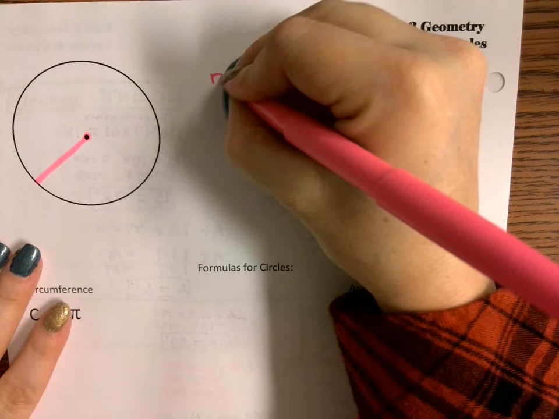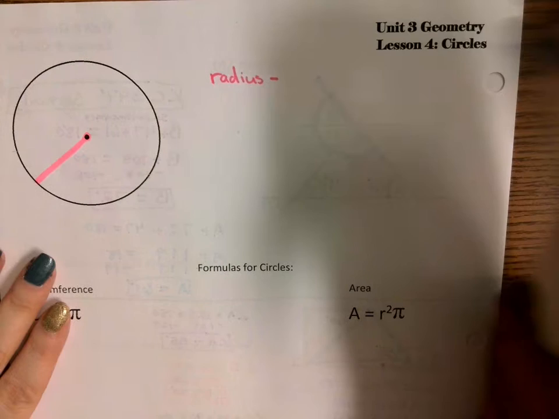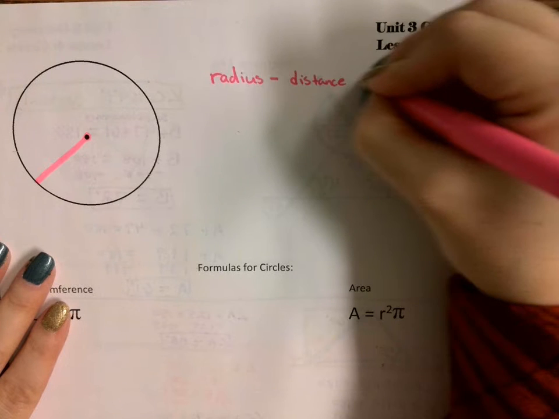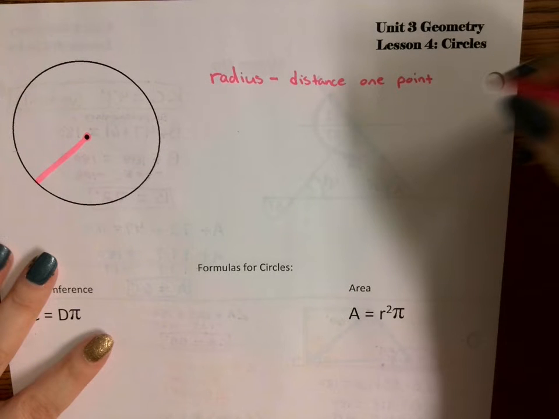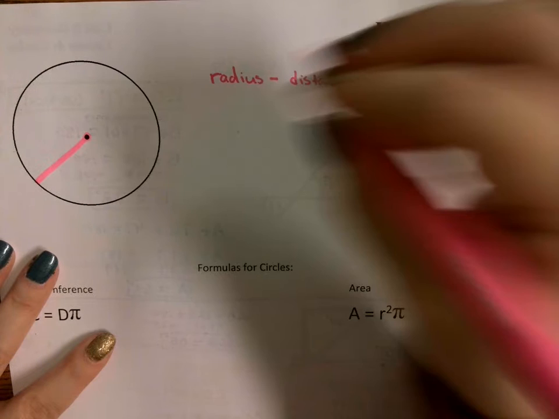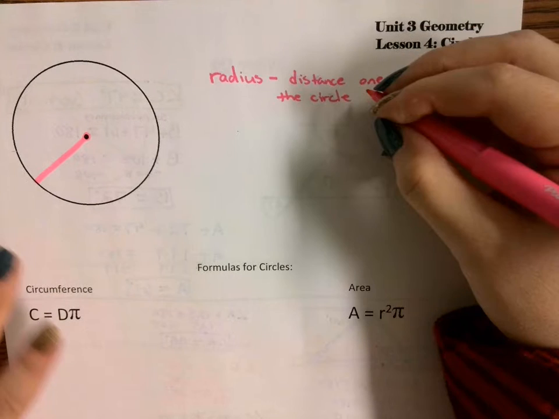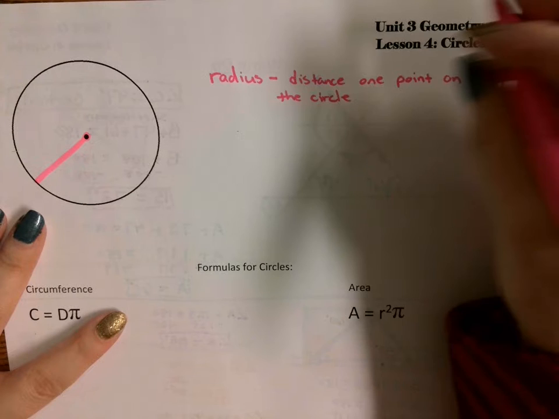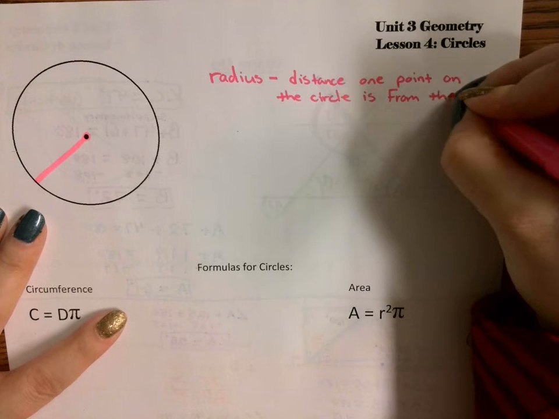And the radius, again, is just the distance from one point on the circle to the center.